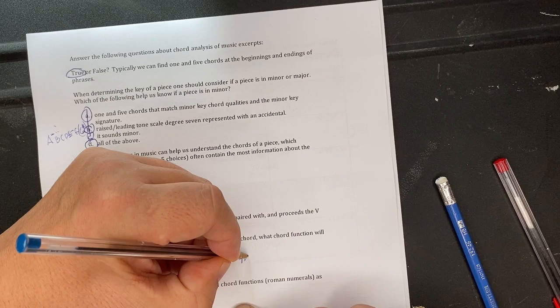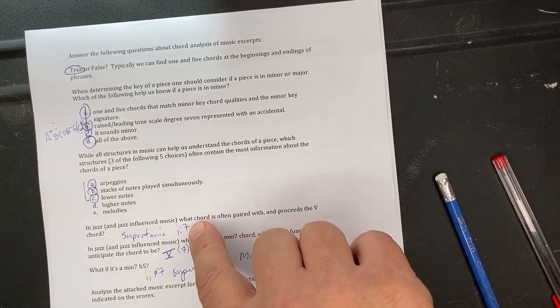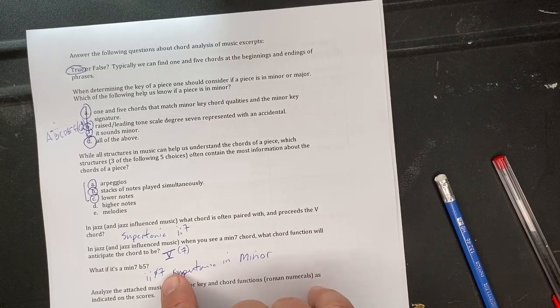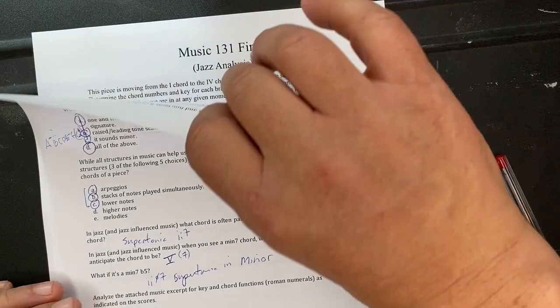in minor. Goes back to remembering that in a major key, the 2 chord is minor 7, and in a minor key, it's half diminished 7. All right, and then it says, go ahead and analyze these things.